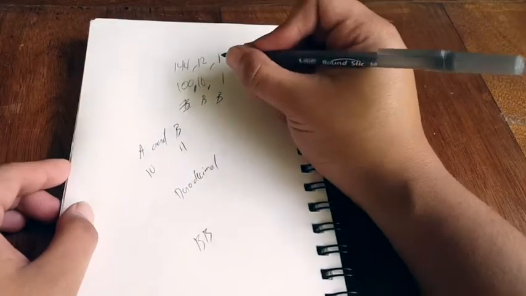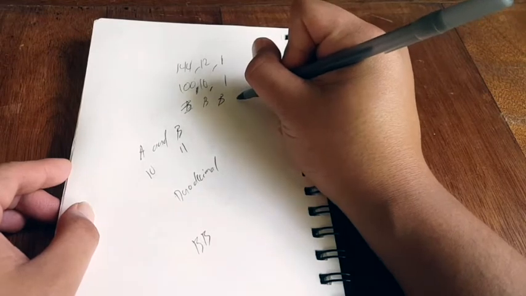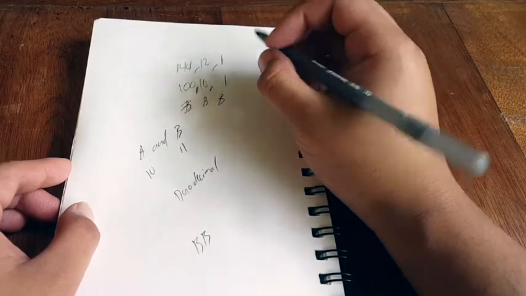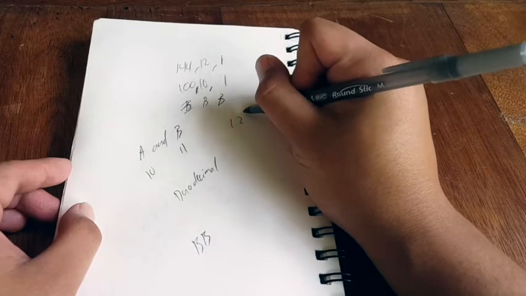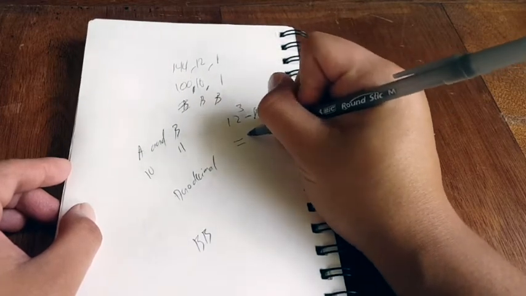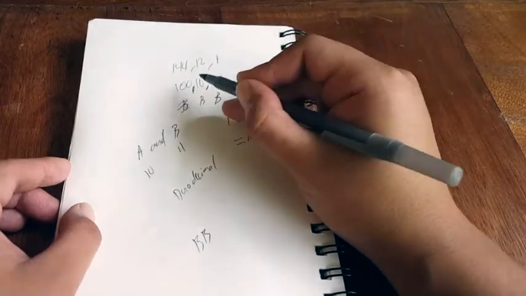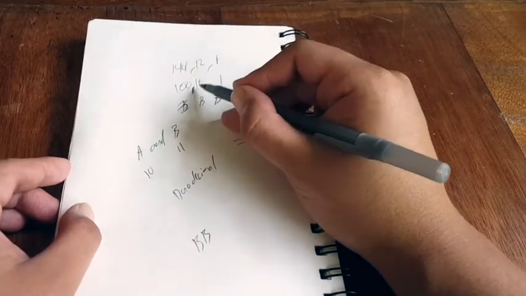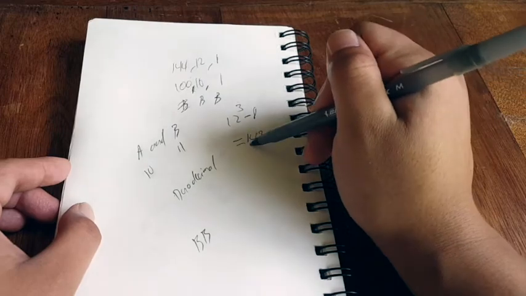There's one way. Since this is like 99, it's 1 unit before. What you do is 12 to the power of 3 minus 1. And that's how you get 143, because we know that 12 times 12 is 144. You minus the 1, you get 143.